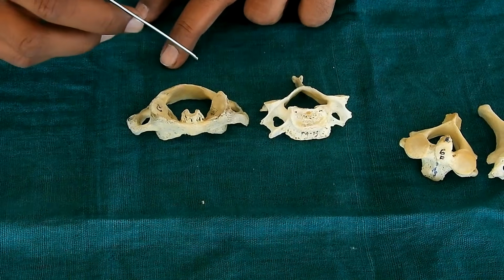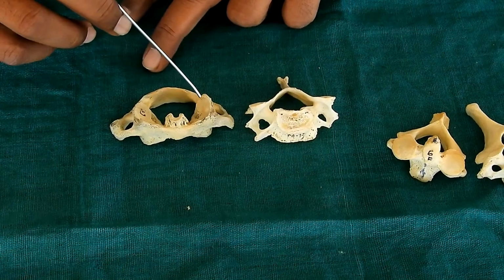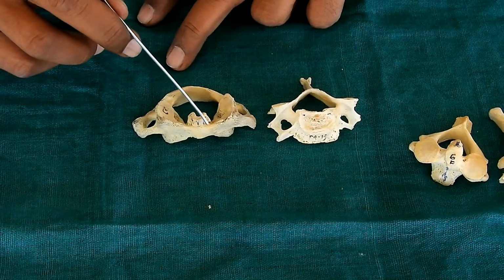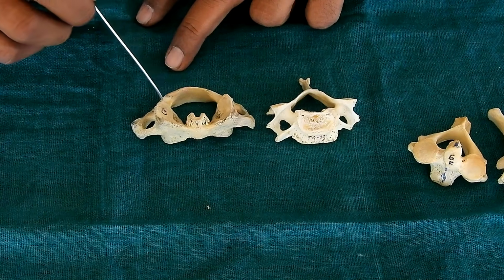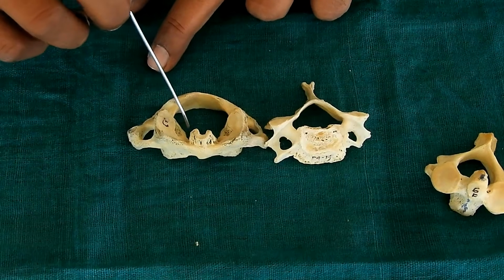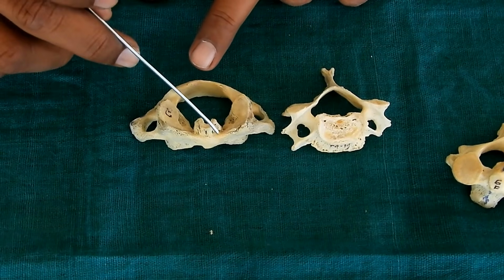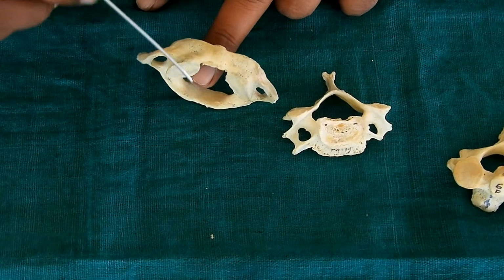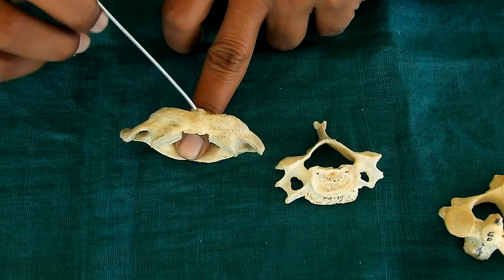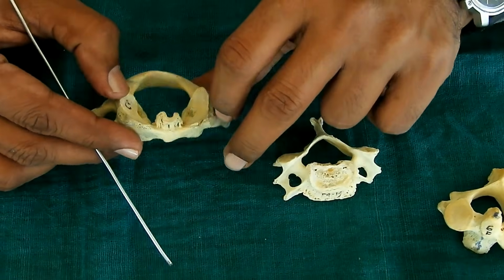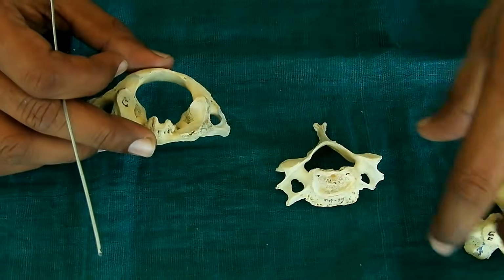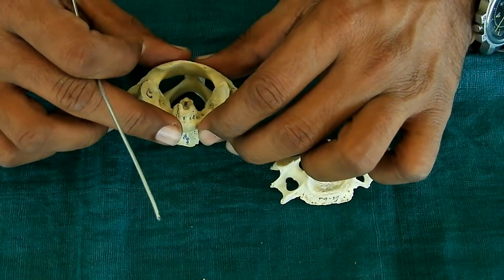Now we see the features of the typical C1 cervical vertebra. It has an anterior arch, a posterior arch, lateral masses and transverse processes. First, the anterior arch. In the midline anteriorly, the anterior arch has one tubercle, known as the anterior median tubercle, whereas its posterior surface is marked by a facet which will articulate with the dens of C2.